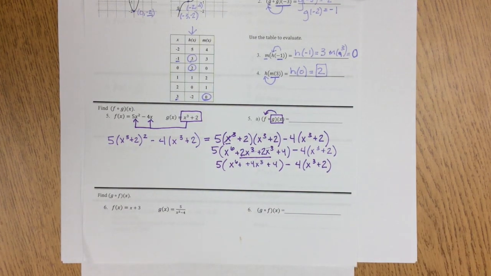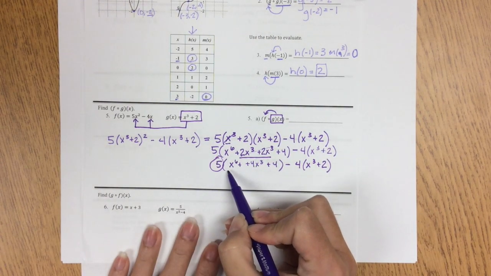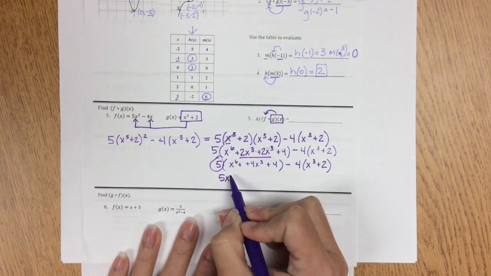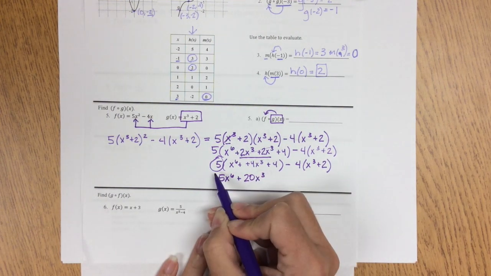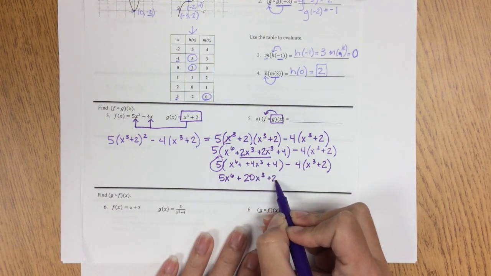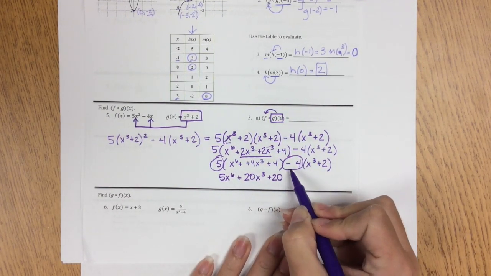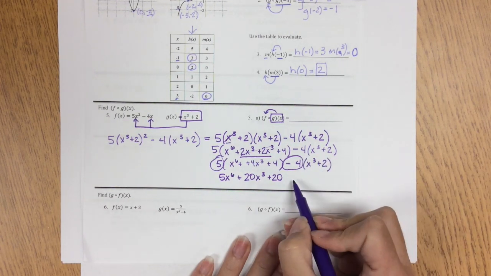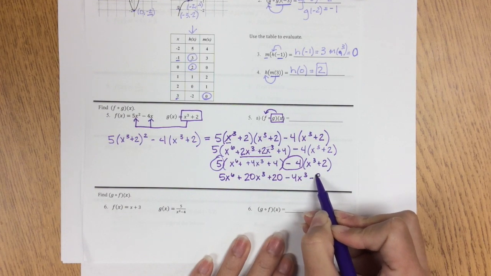Okay, so now let's clean up our parentheses. I'm going to take this 5 and multiply it by everything inside. So 5x to the 6 plus 5 times 4 is 20x cubed plus 5 times 4 is 20. Next, I'm going to take this negative 4, don't lose your sign here, and distribute it throughout these parentheses. So minus 4x cubed minus 8.